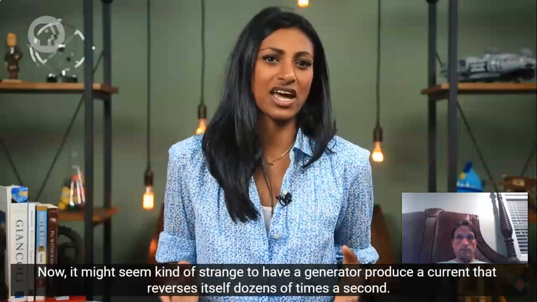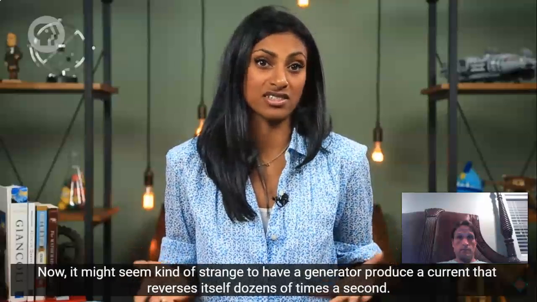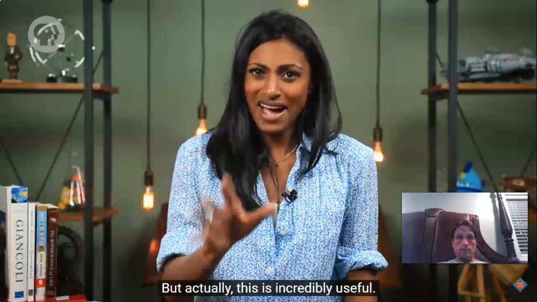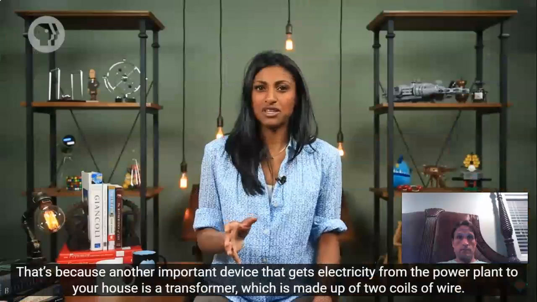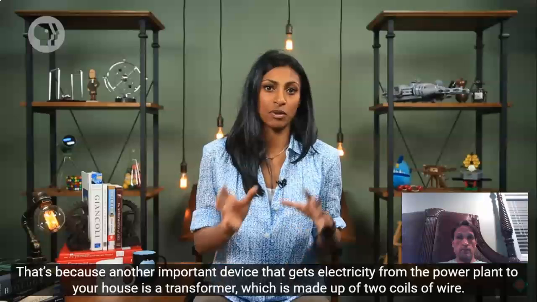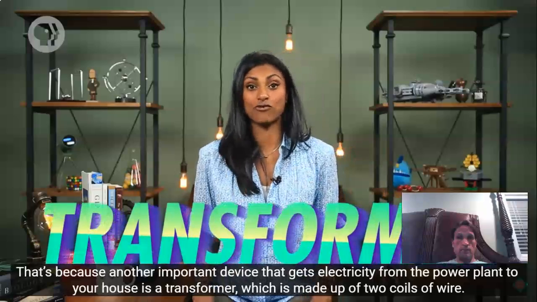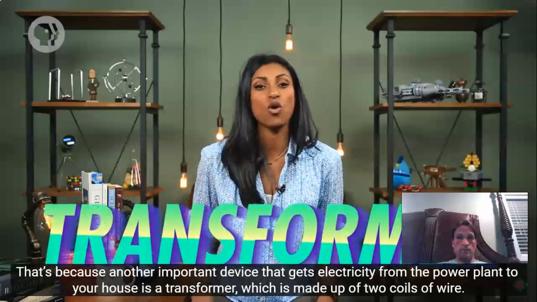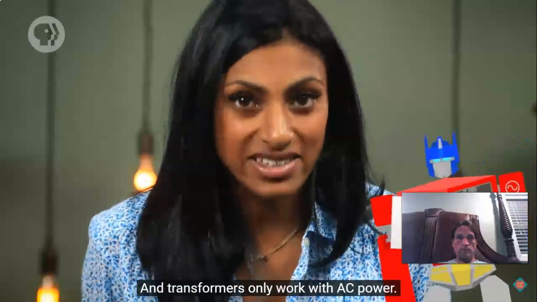Now, it might seem kind of strange to have a generator produce a current that reverses itself dozens of times a second, but actually this is incredibly useful. That's because another important device that gets electricity from the power plant to your house is a transformer, which is made up of two coils of wire. And transformers only work with AC power.